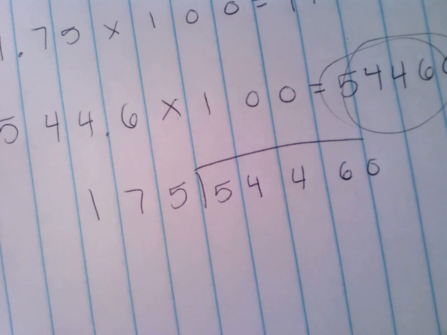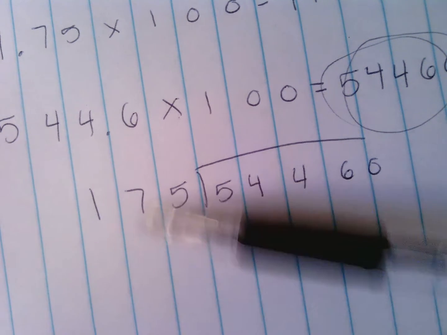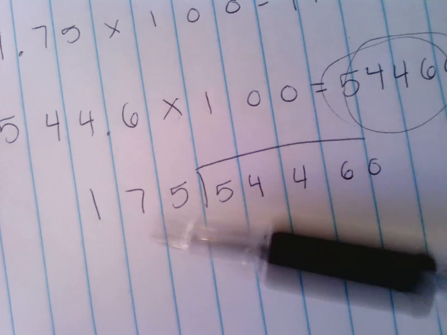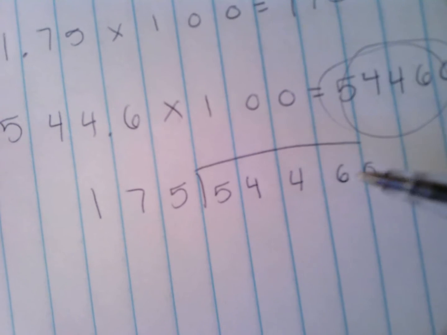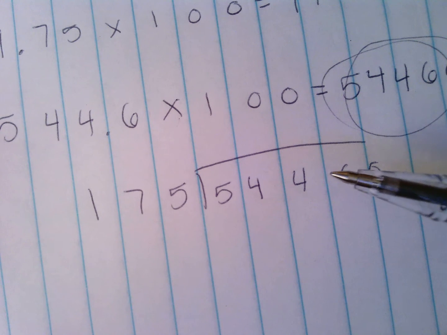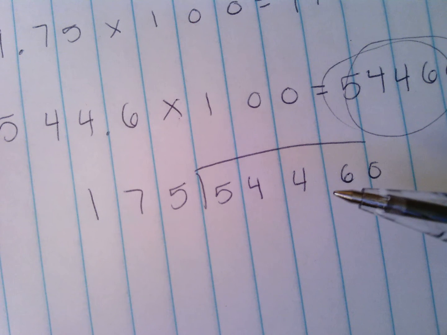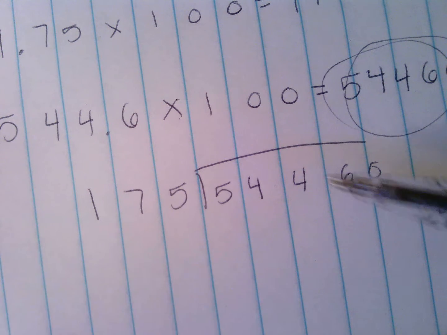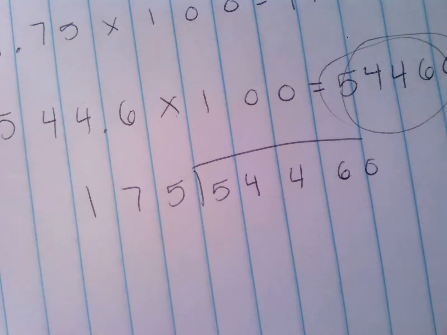So I look at this and I see 175 cannot go into 5. 175 cannot go into 54. 175 can go into 544, and I need to figure out how many times. So to get a start to that, I like to say, what is 544 divided by 175? All right, so I get a 3 with a bunch of decimal points after, so it is not a complete number. So I try, what is 175 times 3?